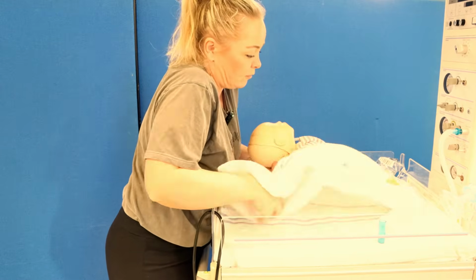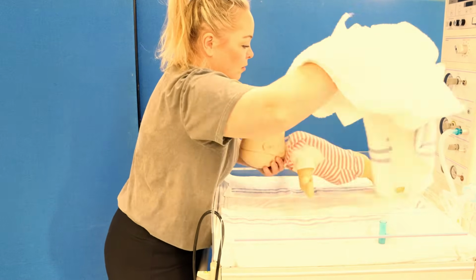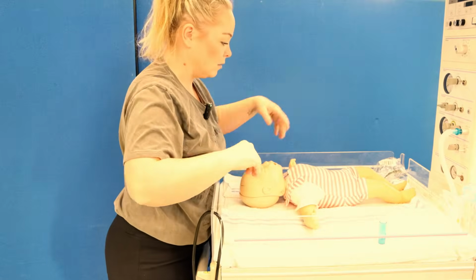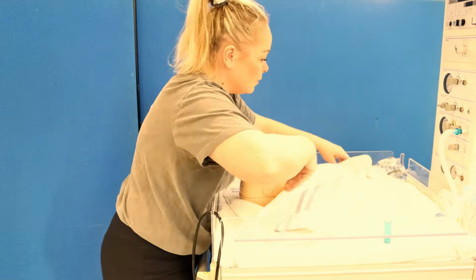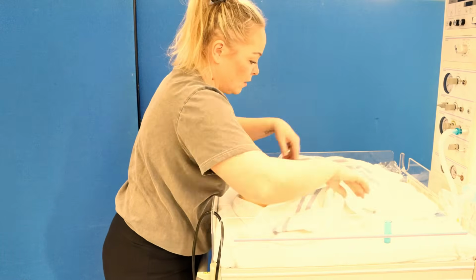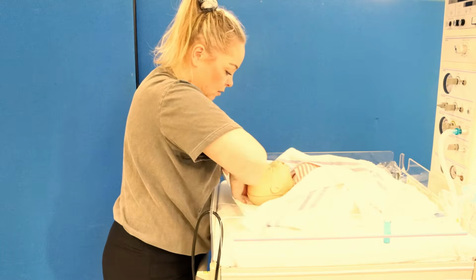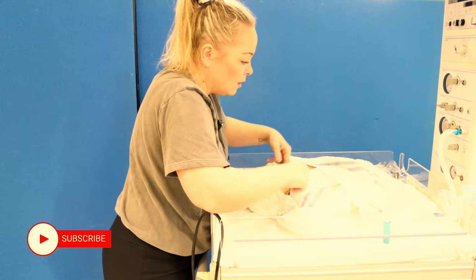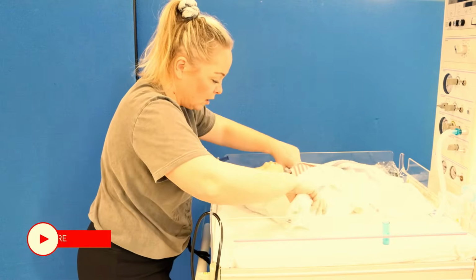Dry and stimulate front and back. Put the red towel in the red bin. Cover baby up. Keep it nice and warm, keeping the chest exposed. As I've dried and stimulated, I've looked at colour and tone.